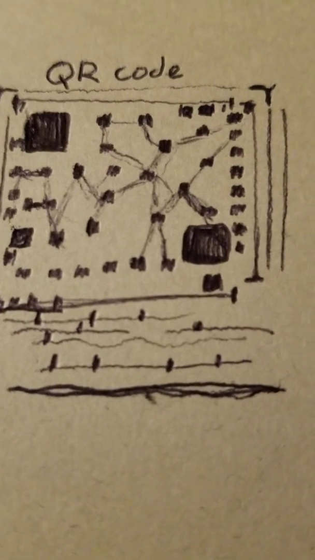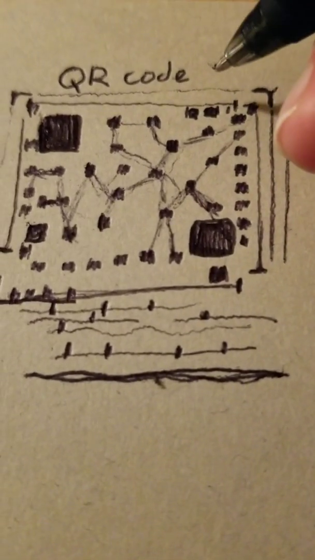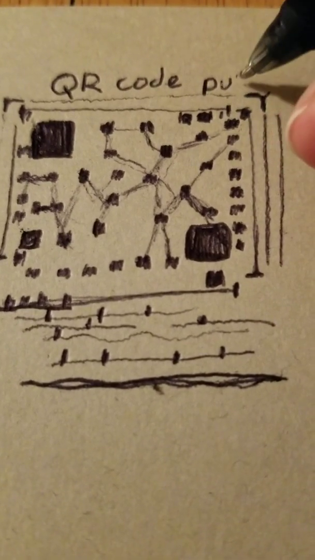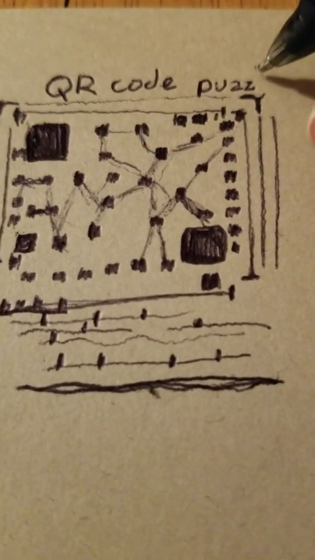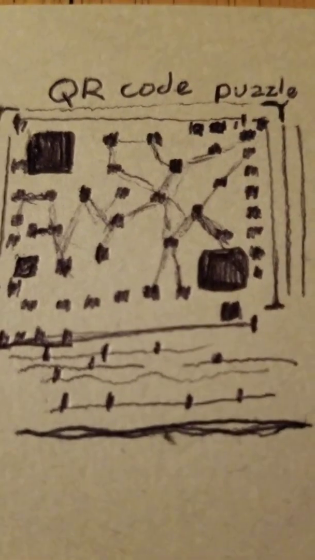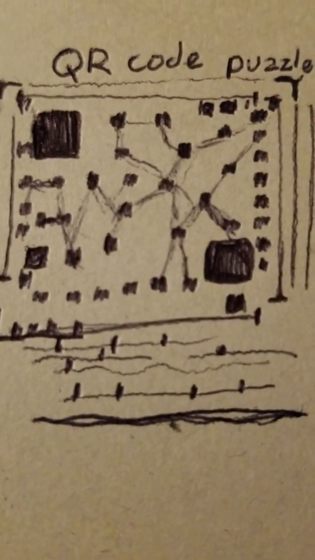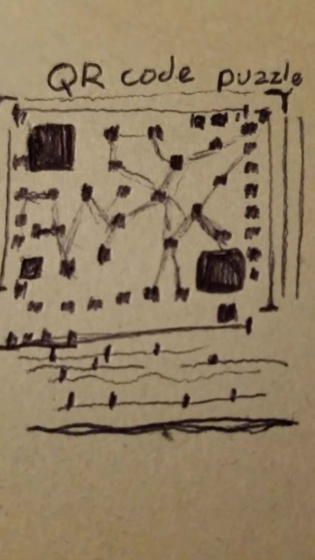Let's just say this was supposed to be described as an electronic puzzle, where you scan this piece right here using your phone, and once you scan it in, you'll be able to look up certain information, right?